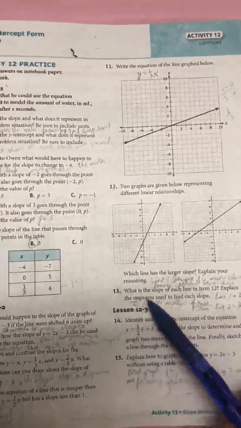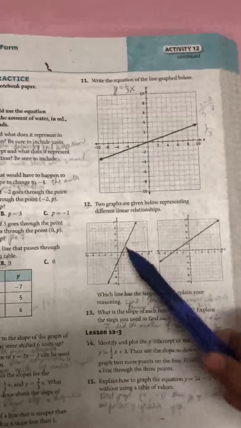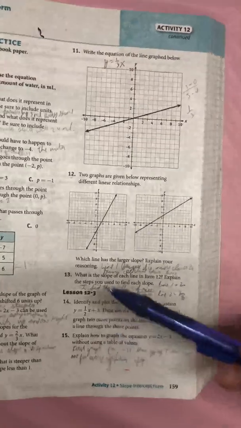Number 13 says, what is the slope of each line in item 12? Explain the steps you use to find each slope. Well, the slope of this line is 2, and the slope of this line is 2/3. And what I did is rise over run, so I chose 2 points, and I did the rise over run, or change in y over change in x, and then I found the slope of that. So let's move on to number 14.